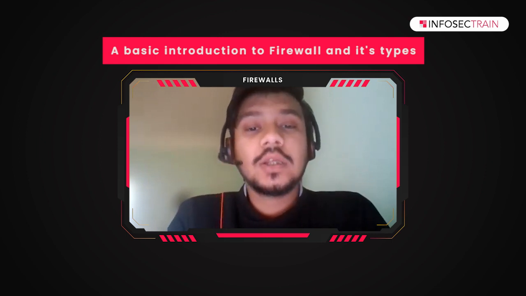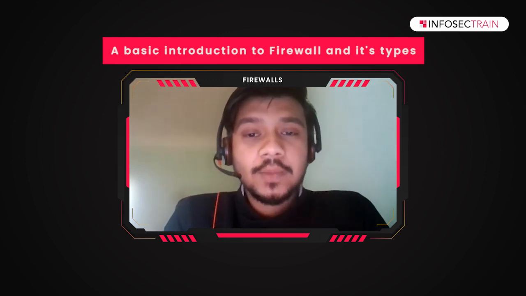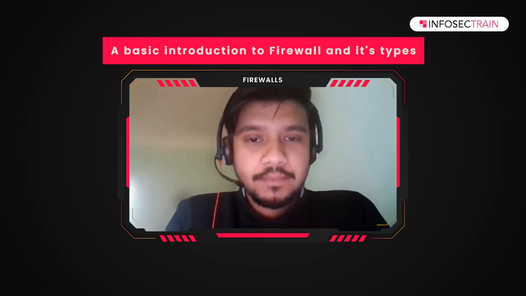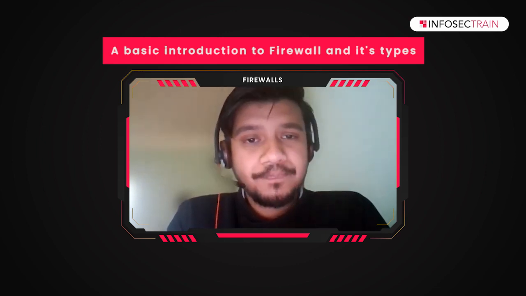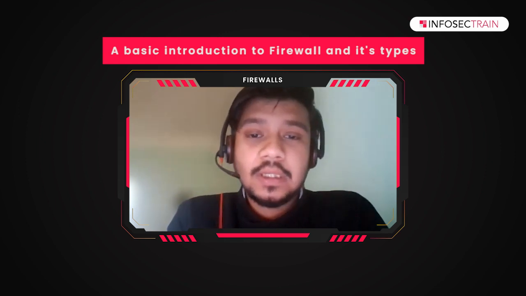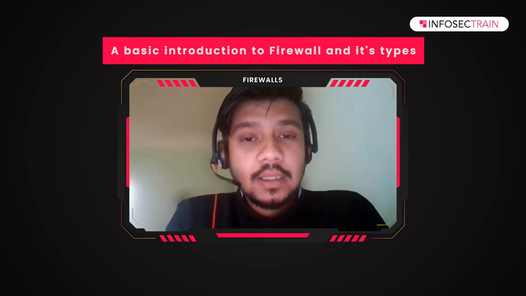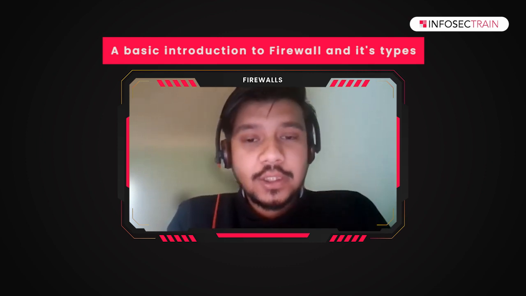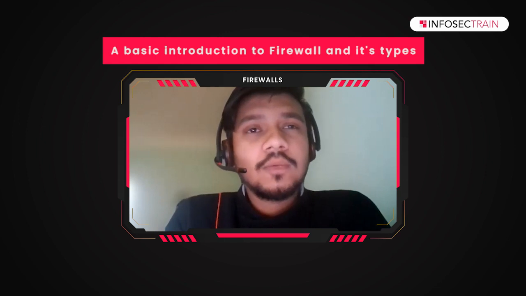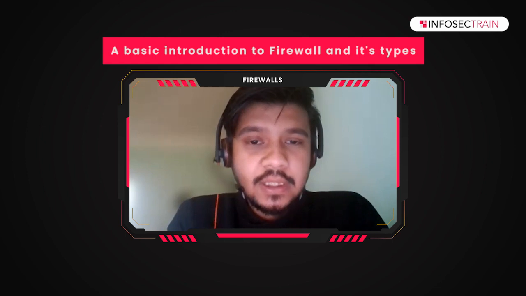Now next is the application level firewall. It's pretty much understood by the name that it is taking care of the application layer, layer 7 of the OSI model, the GUI based thing that we use in browsers. The protocols that we use in browsers for sending our data at the application level, like FTP, SMTP, SNMP, HTTP, HTTPS.